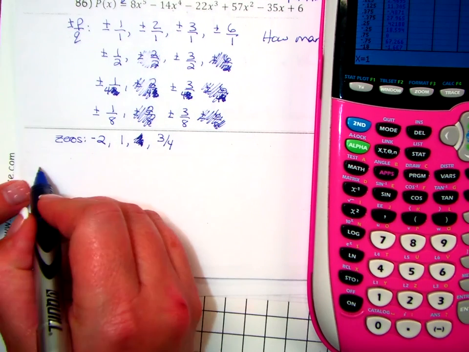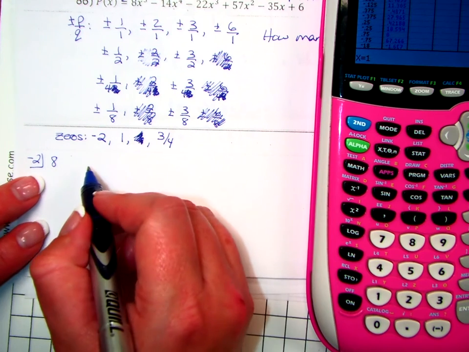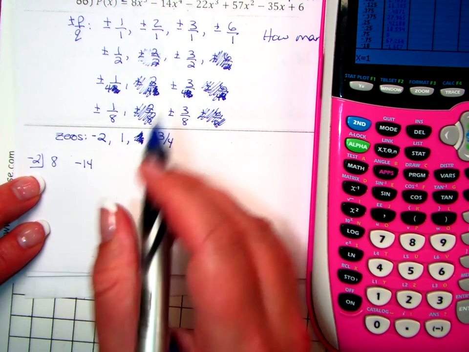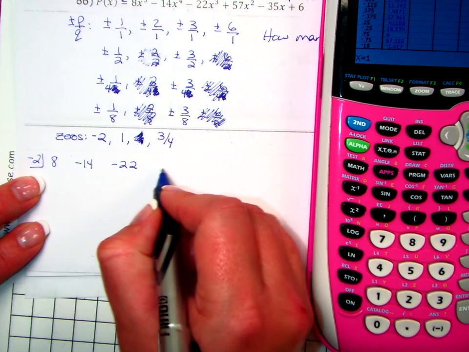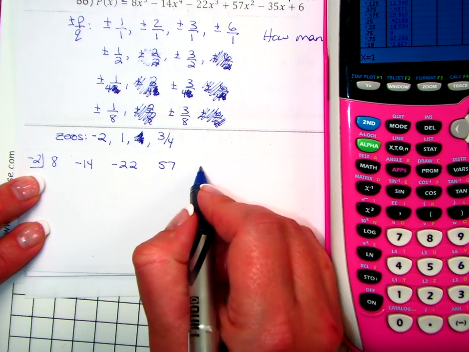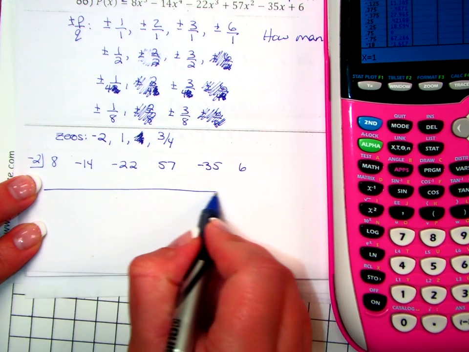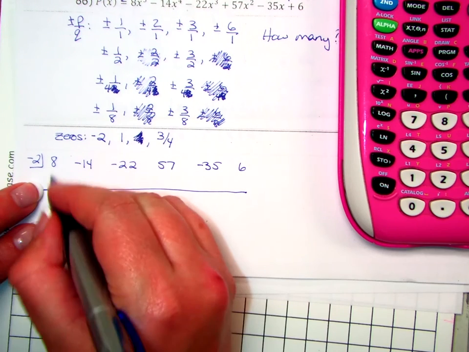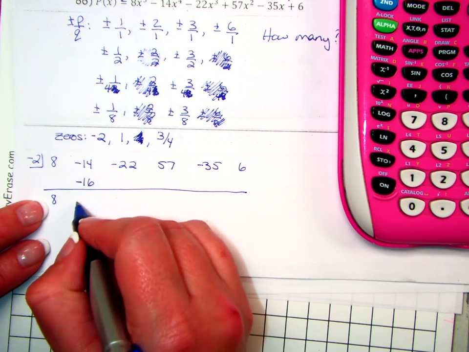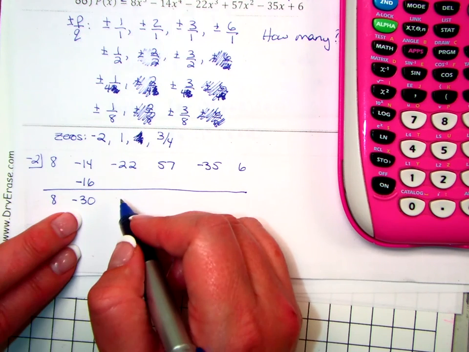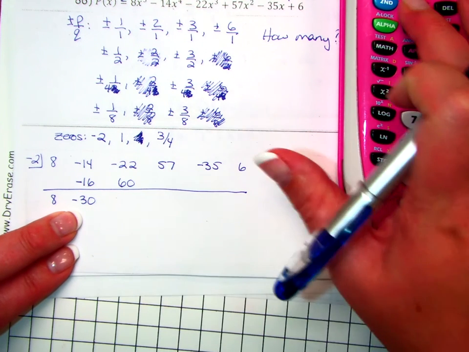Alright, so first by -2. 8, -14, 5, 4, 3, 2, 1. Okay, I don't need any placeholders. Right. Add down, multiply, add down, multiply, and I am tired.